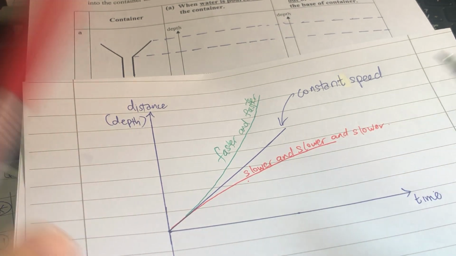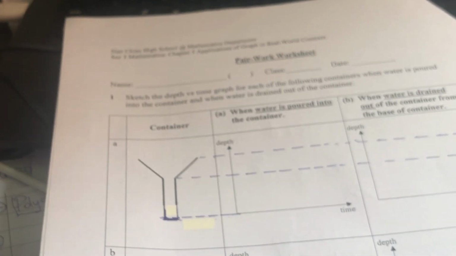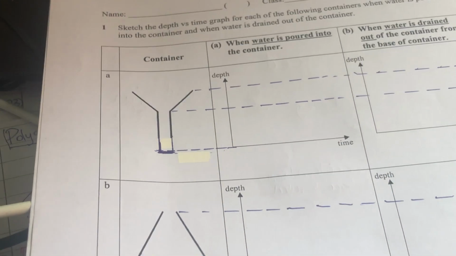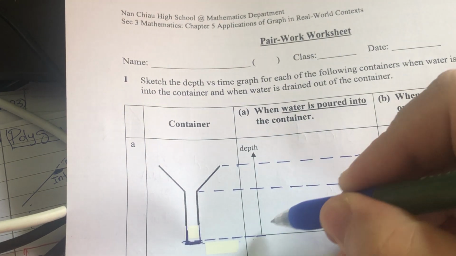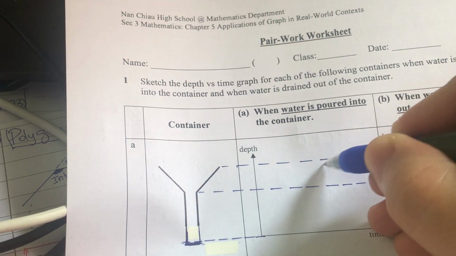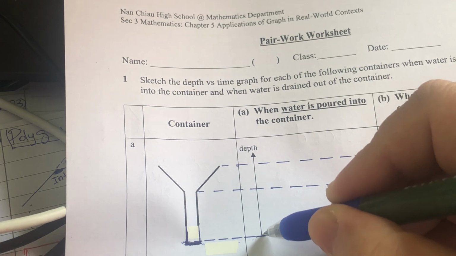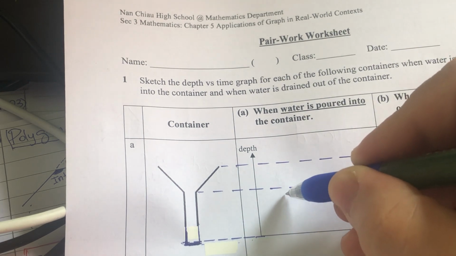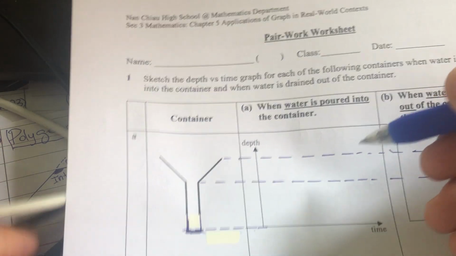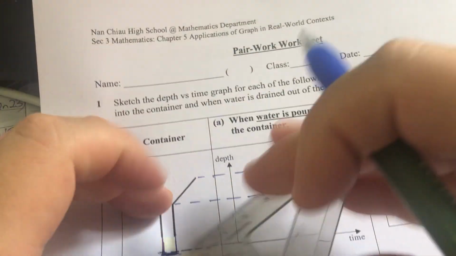So this is the red one. Meaning to say, your graph will look like that. Okay, see how I draw it. At first, constant speed, then you get slower and slower and slower. So you roughly plan first, you draw a straight line, then you go and curve down. So you use your ruler. Where's your ruler? Your ruler is here.